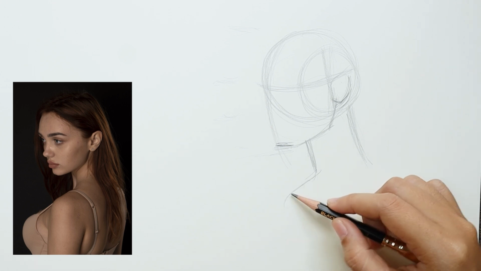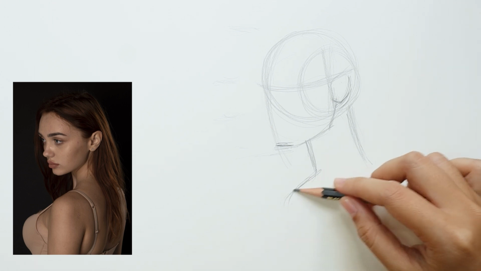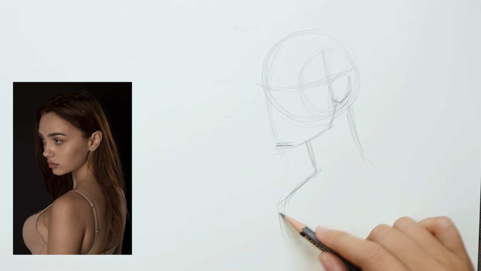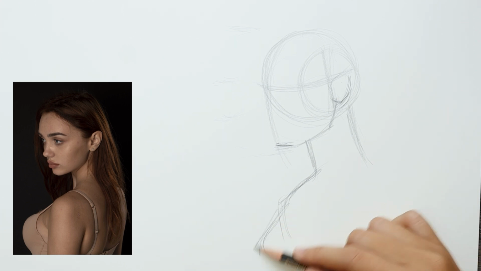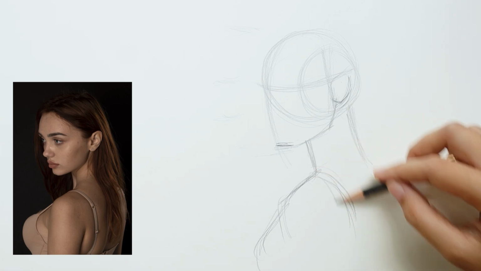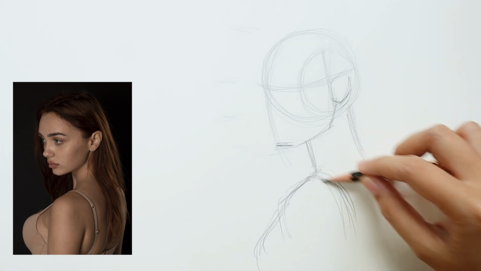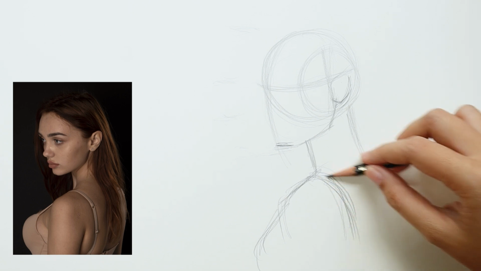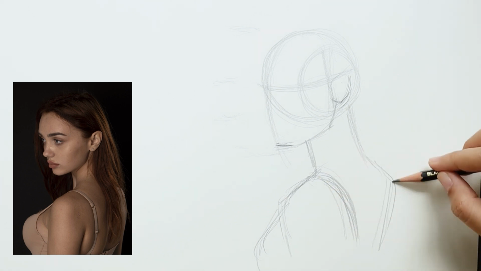Then we're just gonna draw out where the shoulders are. And this would be her chest. I'm gonna draw the strap of her shirt like that, just so I can see. And our back is gonna go in like this.